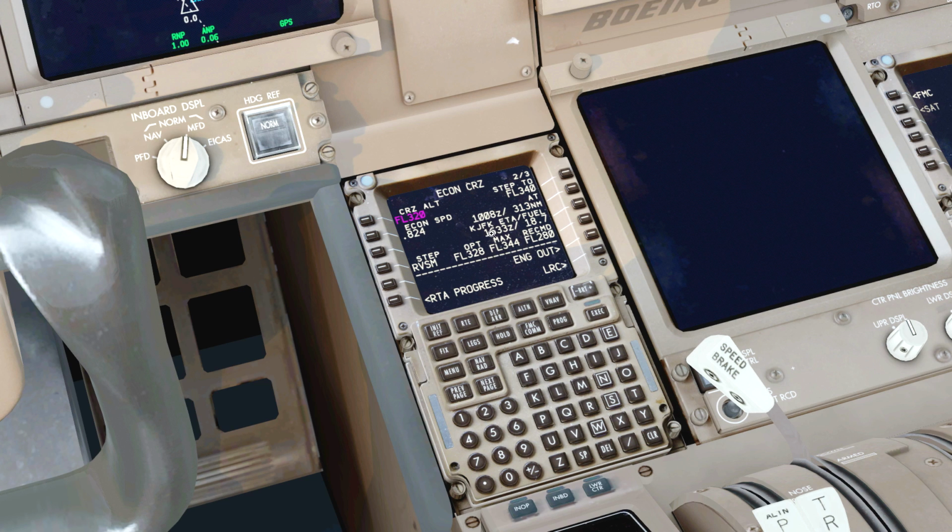Next page will take us to the cruise page. As you can see, a step climb to flight level 340 is already entered, and we're gonna step climb at 10:08 Zulu if you would depart right now. So right here you can check when the step climb is most optimum to perform, here on the VNAV cruise page. And the descent page, again, kind of the same stuff.